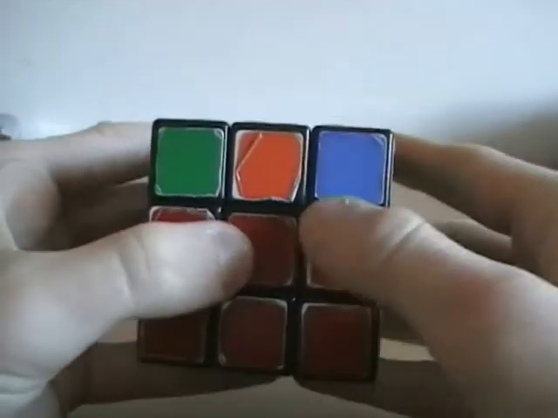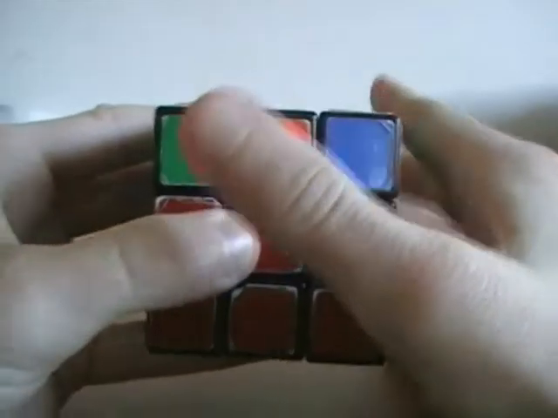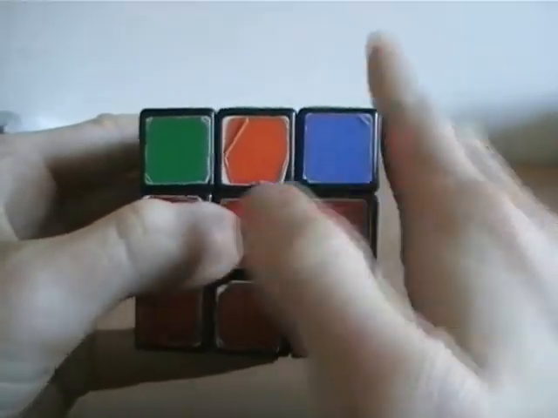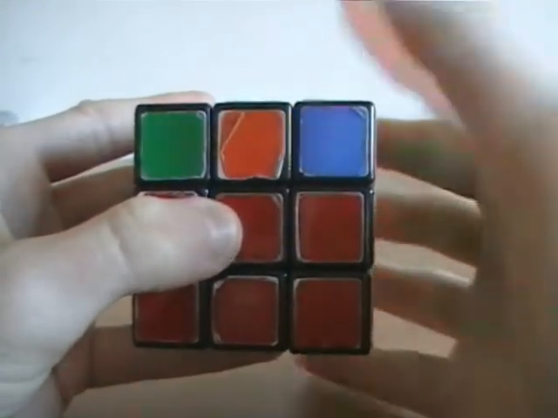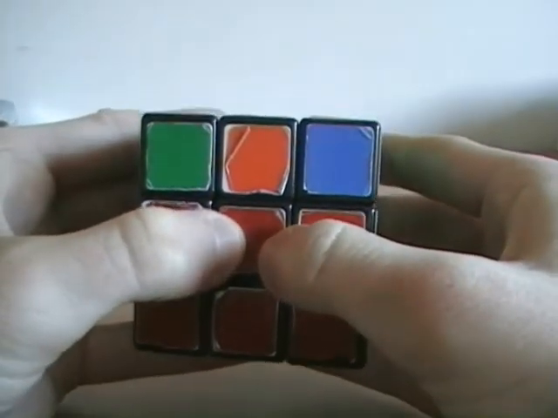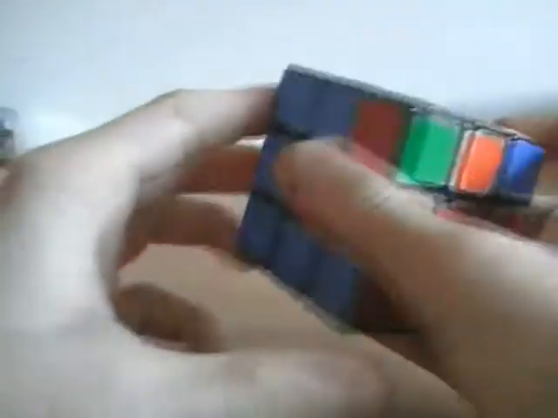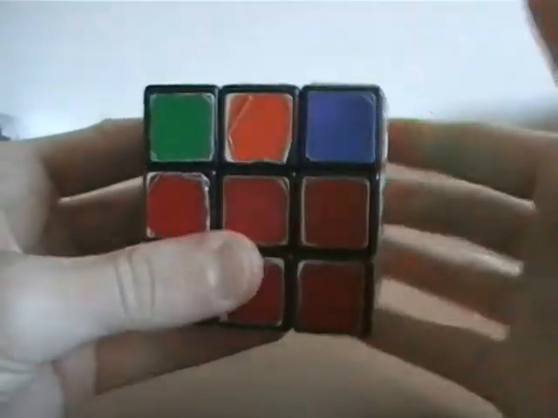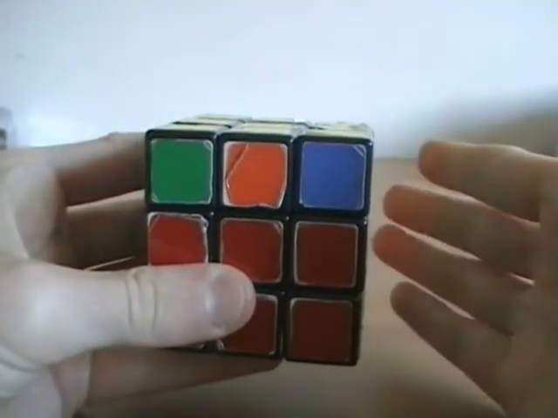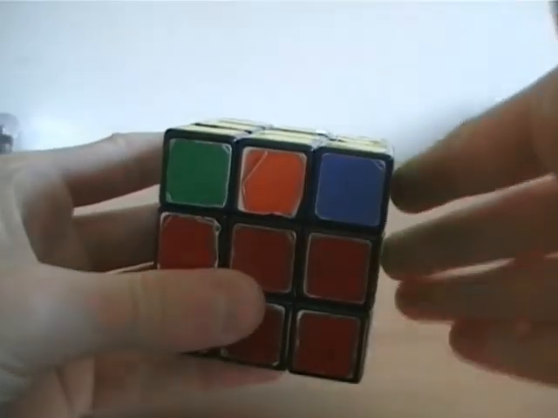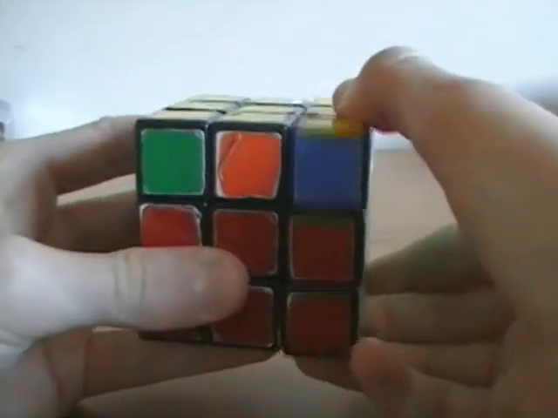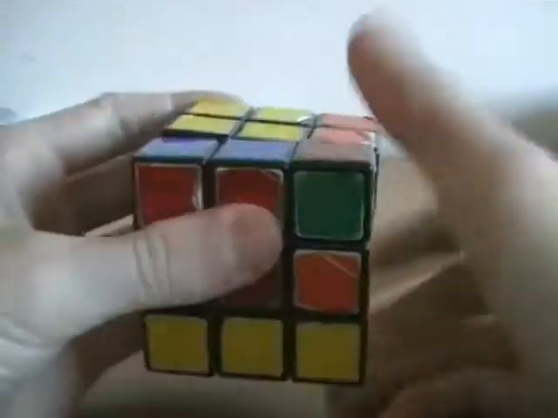So as I said, if there are no adjacent pairs, use any one of the 4 faces except for the yellow and the white as the front face. If you do have an adjacent pair, put that adjacent pair on the back layer. As I said, the same algorithm is used to make an adjacent pair if you don't have any, and to actually permute the corners. So just do that algorithm.